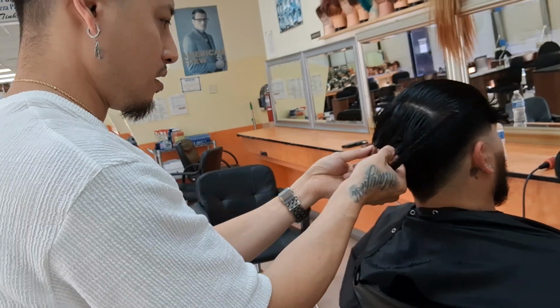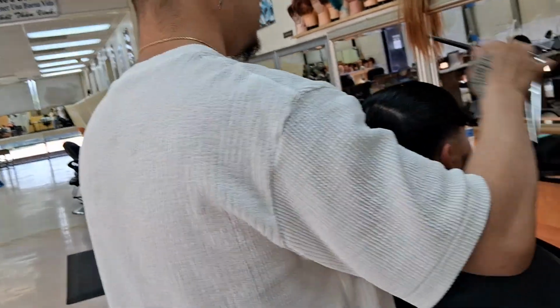Check length, make sure everything is even. Now we move on to the front of the radial.